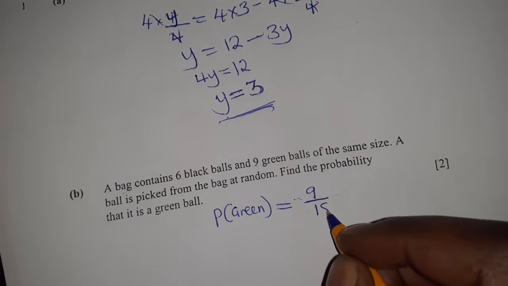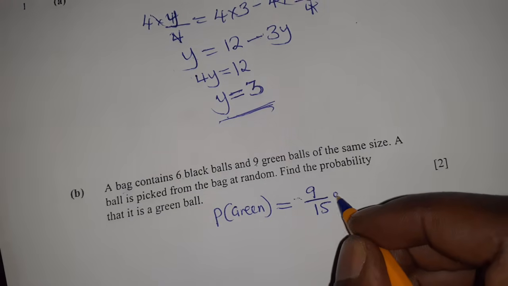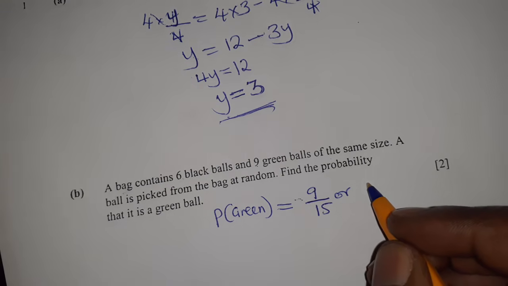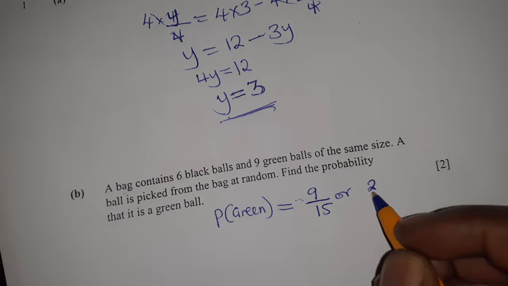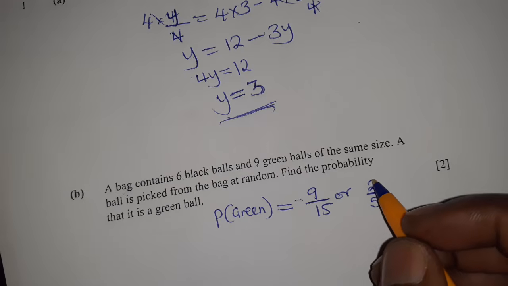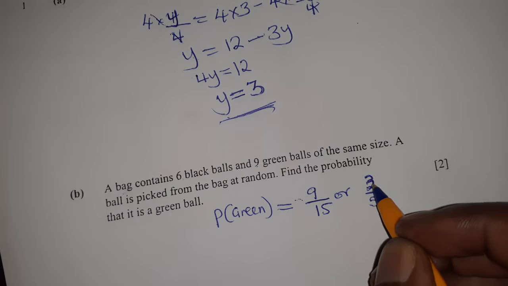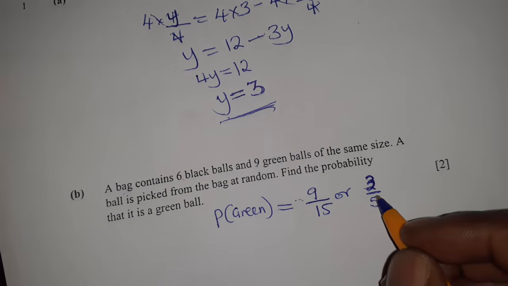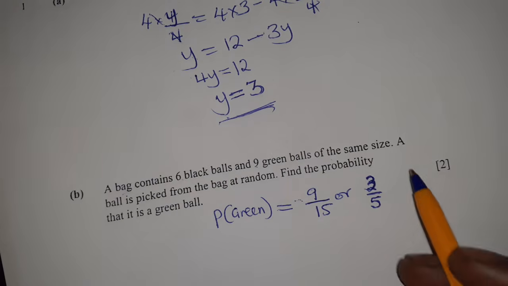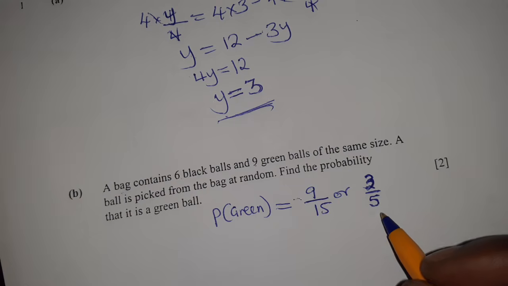To find the total number, you add 6 plus 9, which gives you 15. So we have 9 over 15. This can be simplified further by dividing by 3, which gives 3 over 5.